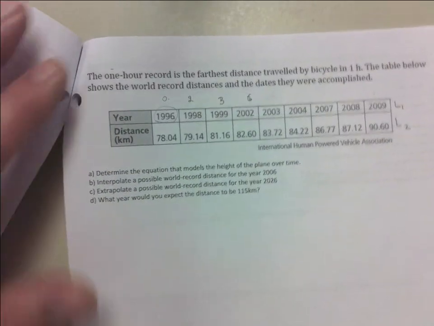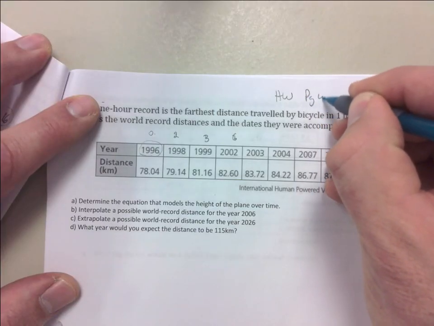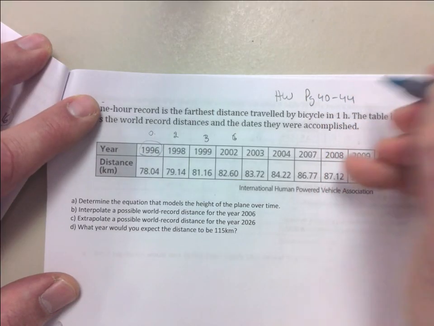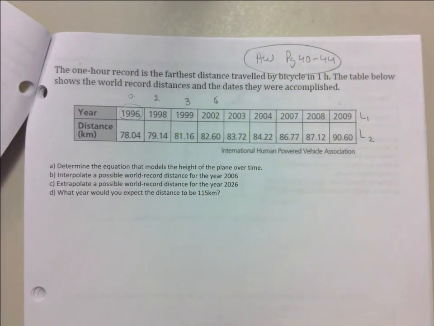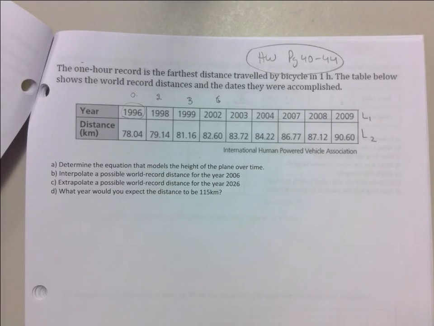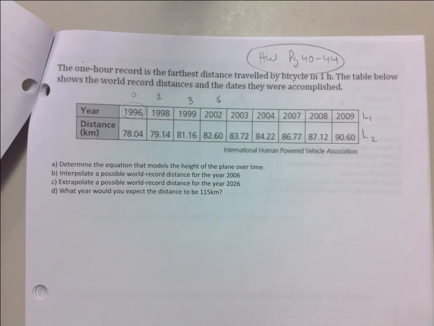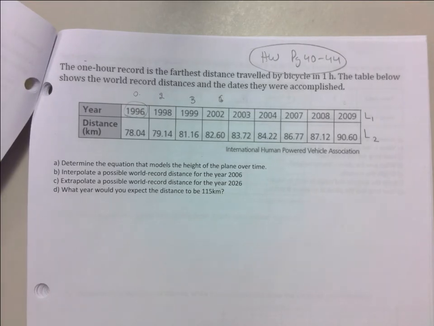So page 40 to 44 is your homework. I would say if you don't want a graph, I'm okay with that, but come up with the equation and try to answer the questions that are there. If you want to skip the graphing at this point, I'm okay with that because most of the regression type scenarios are not going to include a graph on the provincial exam, okay?